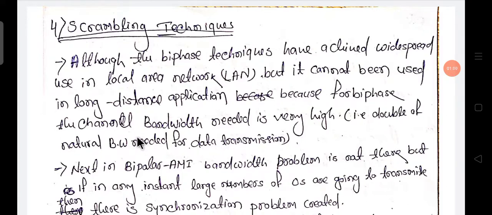That means previously we have studied that biphase technique is used widely in LAN, that means for short distance communication, but for long distance communication it cannot be used because the requirement of bandwidth of the channel is very high, double the natural bandwidth required.